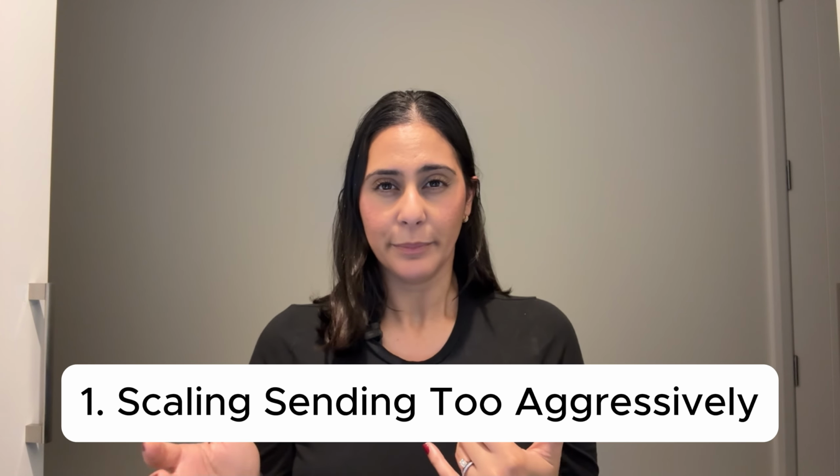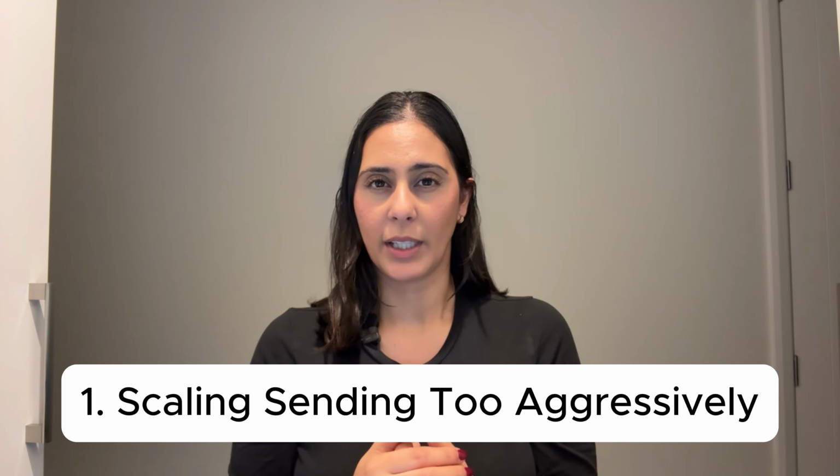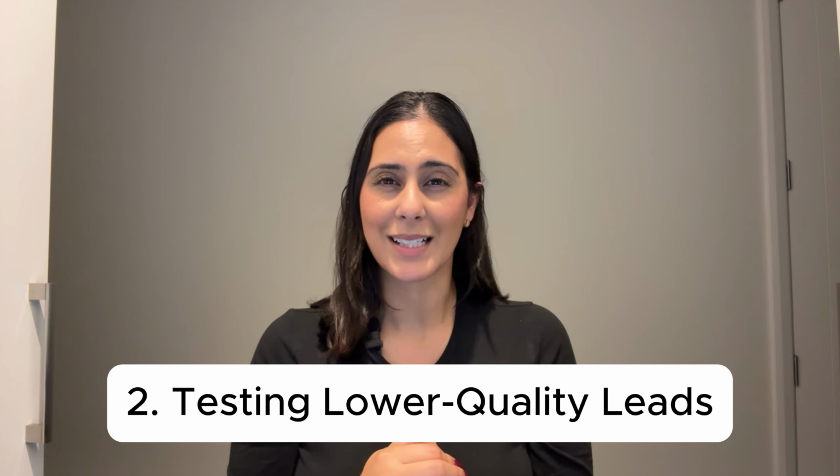So if I look at my case, what caused the problem wasn't one massive catastrophic thing. I obviously noticed the drop overnight, but it was more of a combination of smaller mistakes stacked together. I scaled sending too aggressively. My volume went too high too quickly, and I tested lower quality lead sources that probably weren't as clean as they should have been, and engagement started slipping without me reacting quickly enough.